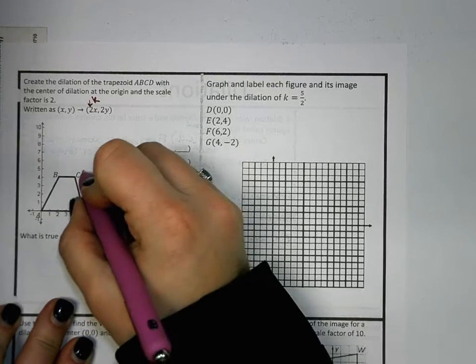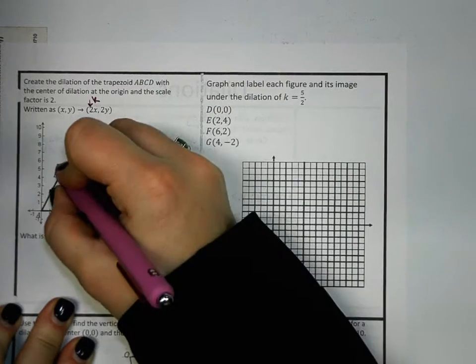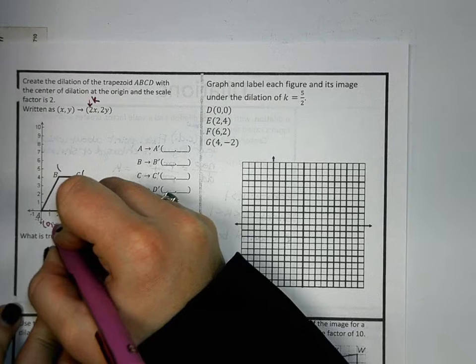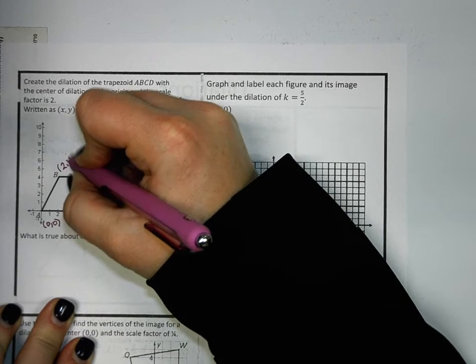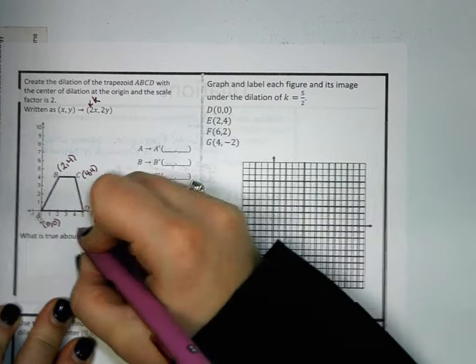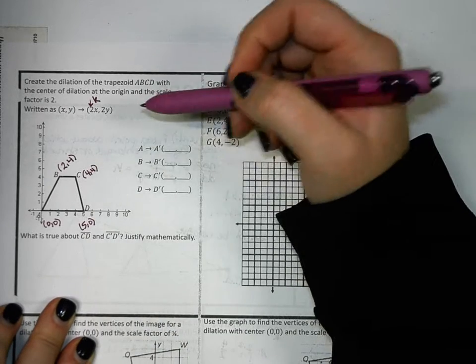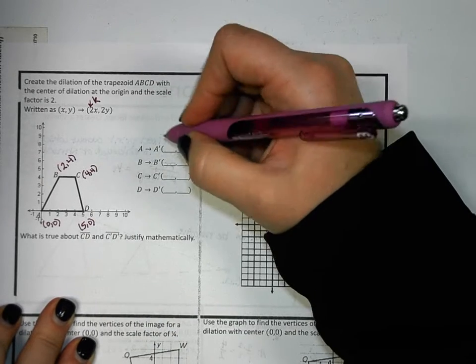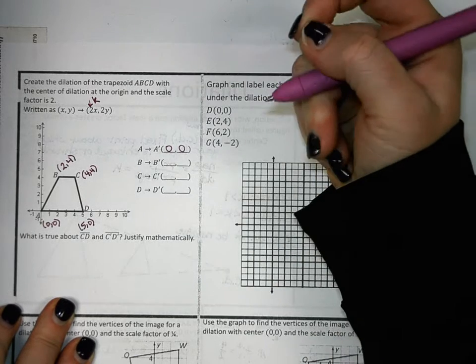So what I need to do is figure out what's my starting ordered pair for each one. So A has a starting ordered pair of 0, 0. B is at 2, 4. C is at 4, 4. And D is at 5, 0. So if we're going to double everything, what would our new A be? It would stay 0, 0 because 0 times 2 is still 0.